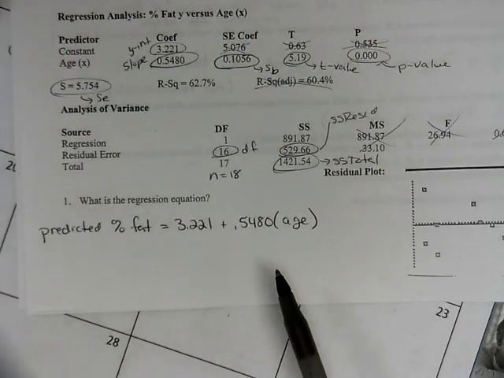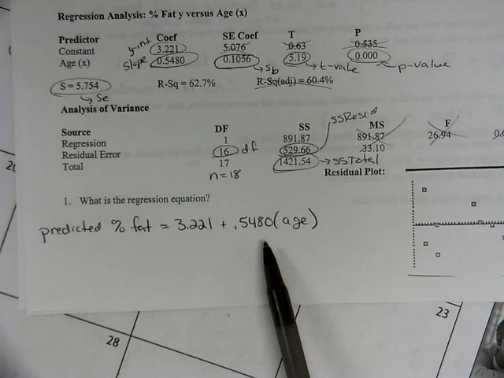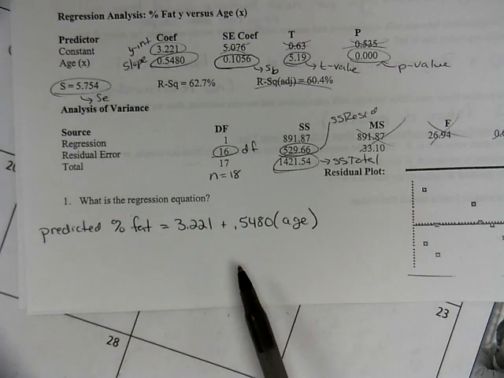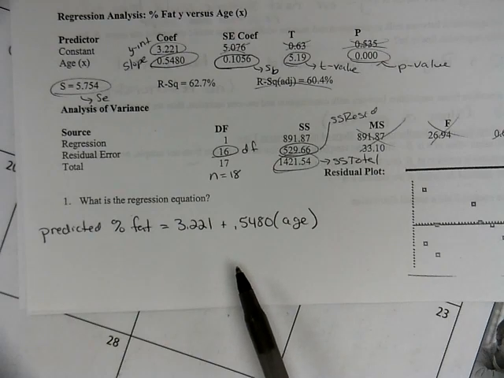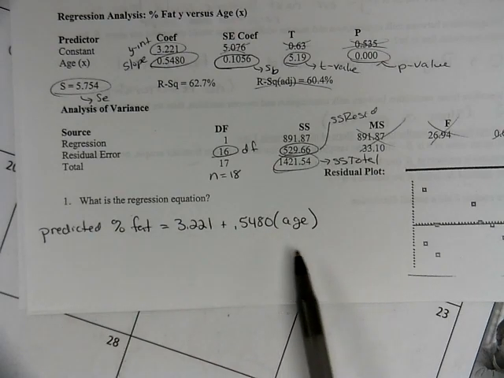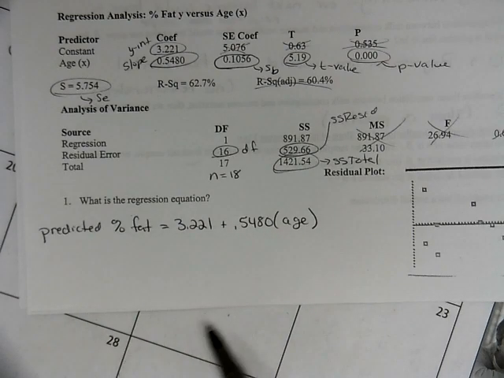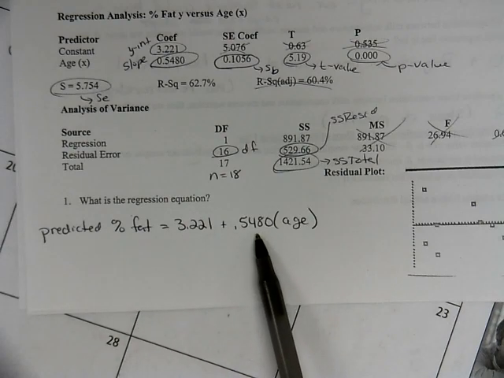I like to do this at this point because you guys have seen this stuff enough. Instead of using x and y hat, then you don't have to define x and y hat. Especially if the words are relatively short. So that's our regression equation.